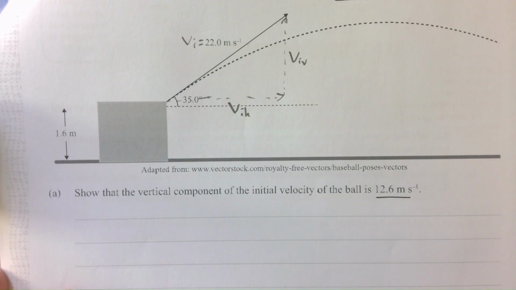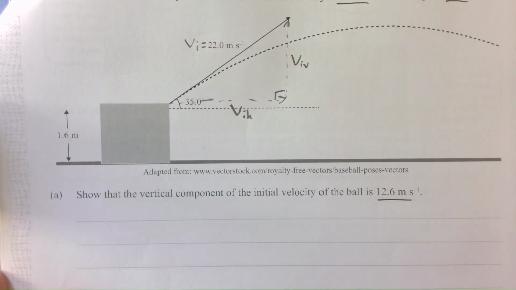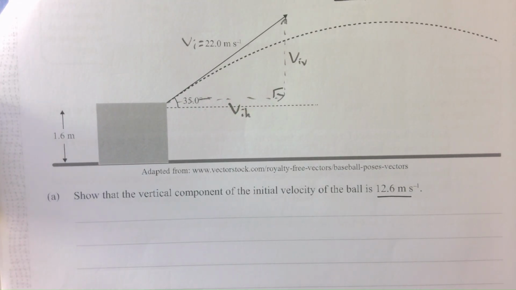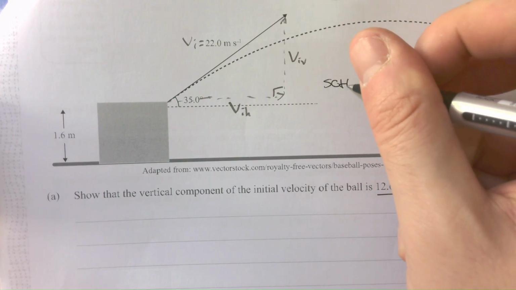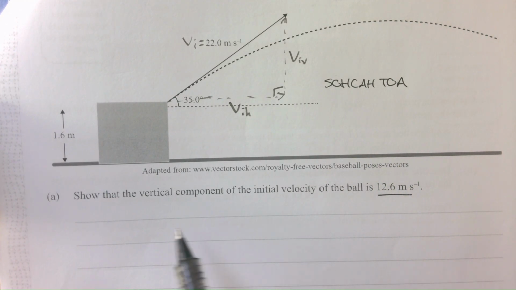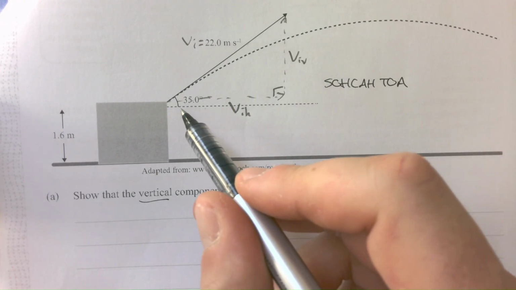And so we are going to use the fact that this is a right-angled triangle and SOHCAHTOA in order to work out the missing side. Now the vertical component is the side of the triangle that is opposite the angle we are given.